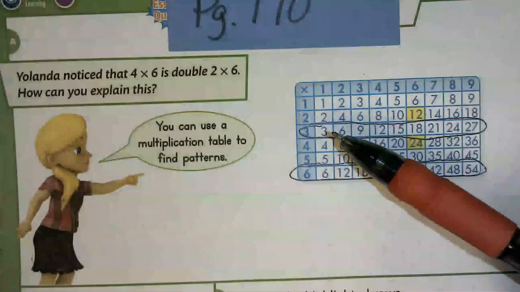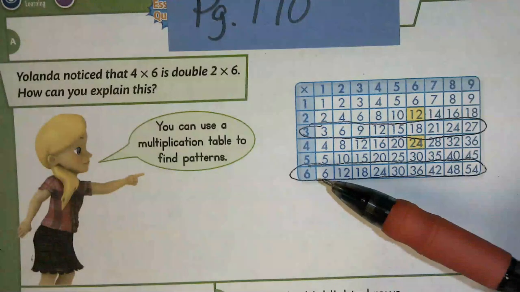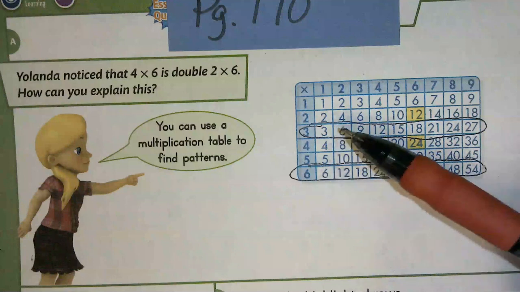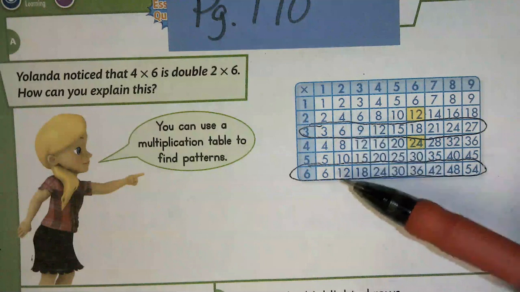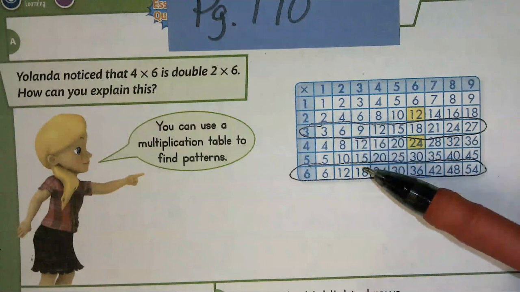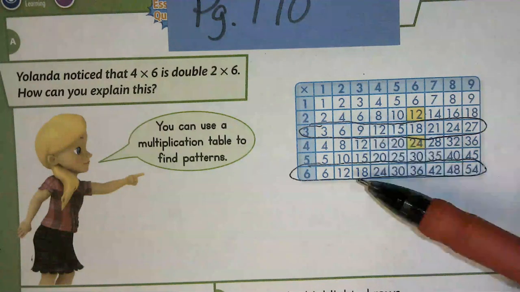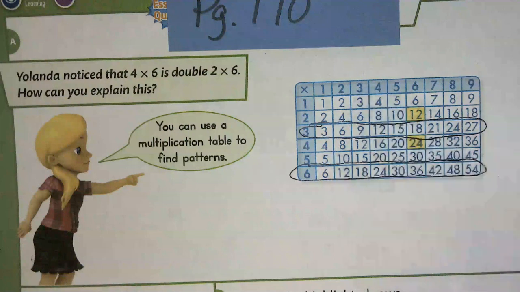Well, is 3 doubled 6? Yeah, 3 plus 3 is 6. Is 6 doubled 12? Yeah, 6 plus 6 is 12. Is 9 doubled 18? 9 plus 9? 18. So does this pattern work? Yeah, it sure does.